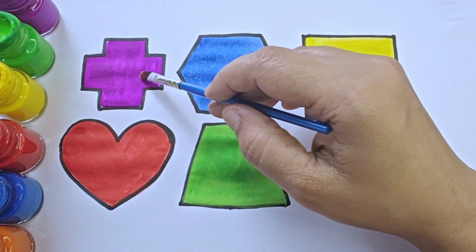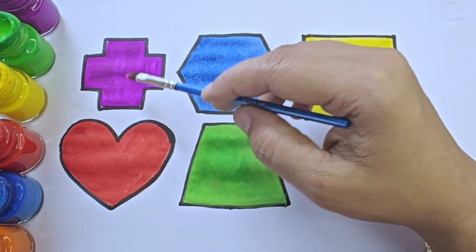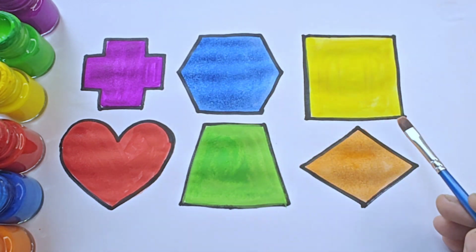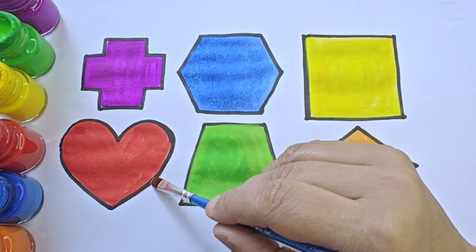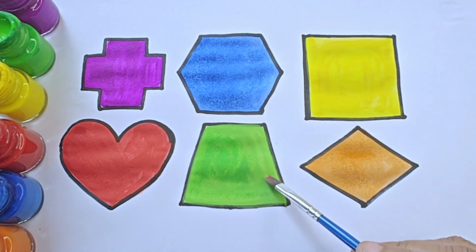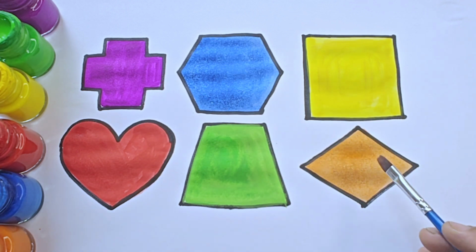Cross, purple color. Hexagon, blue color. Square, yellow color. Heart, red color. Trapezoid, green color. Rhombus or diamond, orange color.